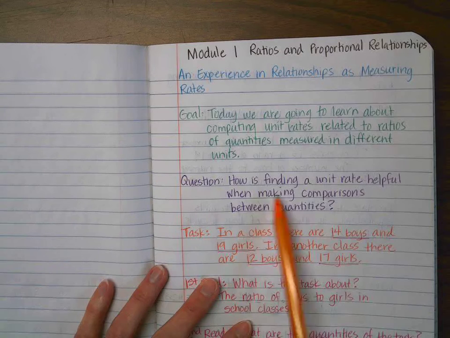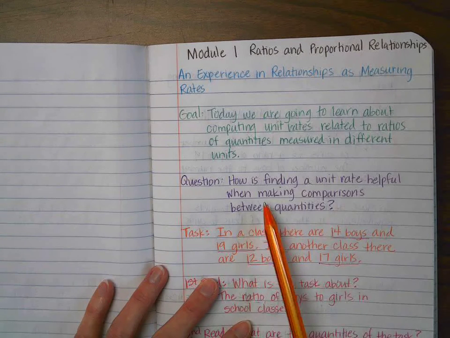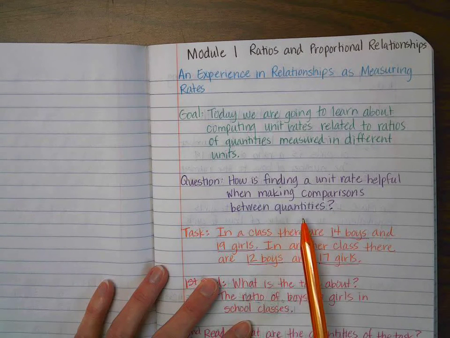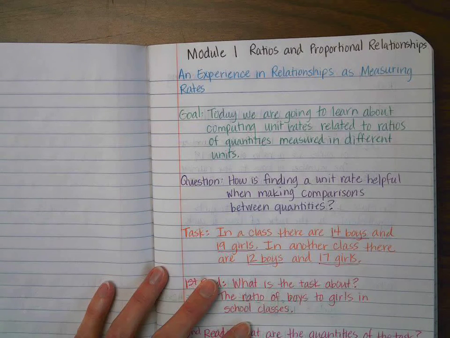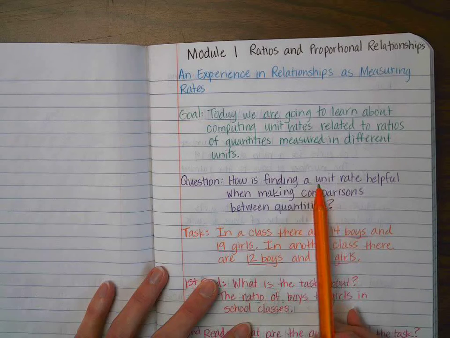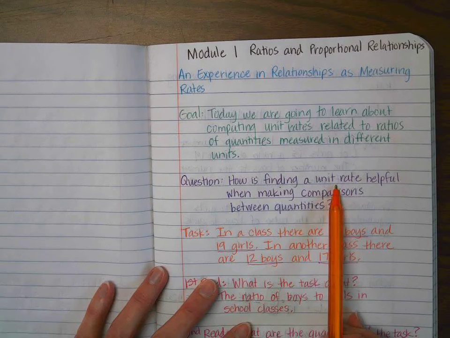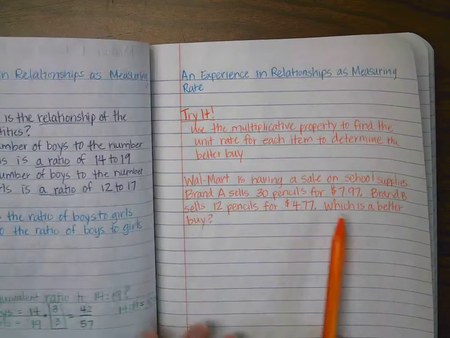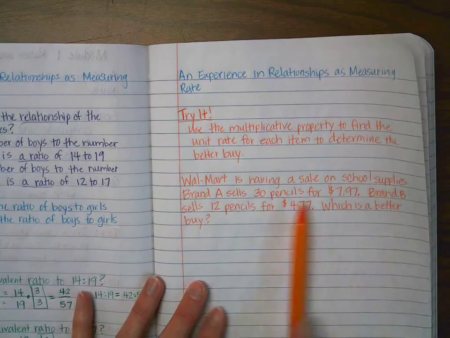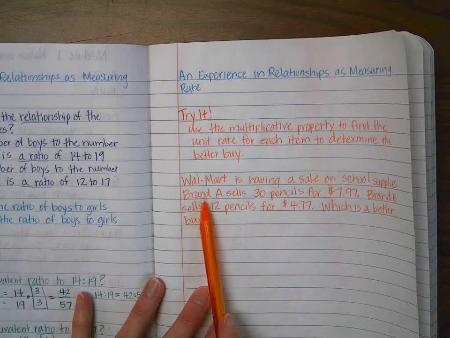Let's quickly go back to our question, because remember, we have to answer our question at the end of our notes so that we know what we learned. How is finding the unit rate helpful when making comparisons between quantities? I think the most important thing that you need to remember about that is a unit rate is how much something costs per one item.